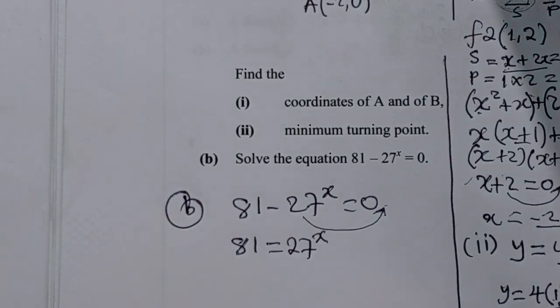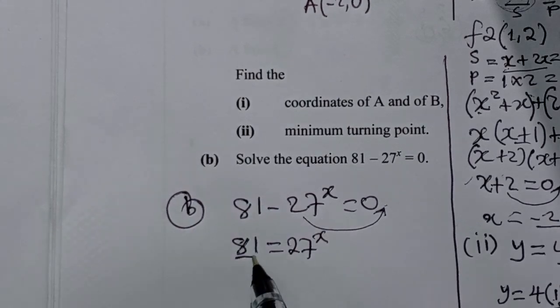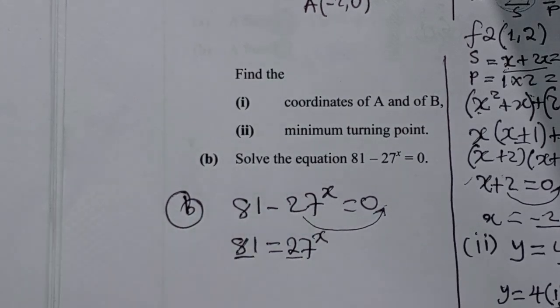This is an equation involving indices. In this case, for us to find the value of x, which is a power, when a variable is a power, ensure that you have equal bases. Ensure that 81 and 27 are reduced to equal bases.